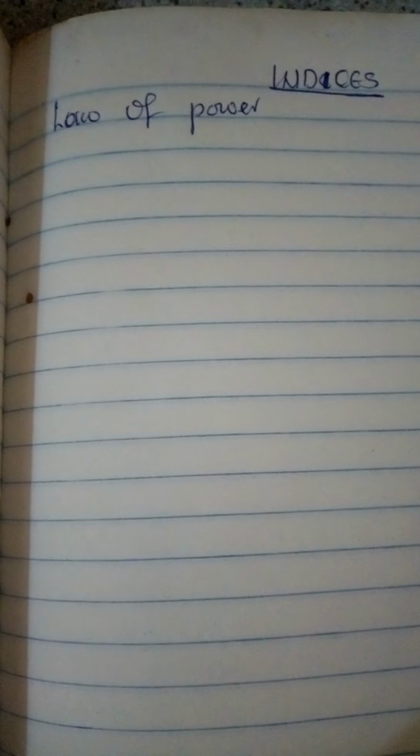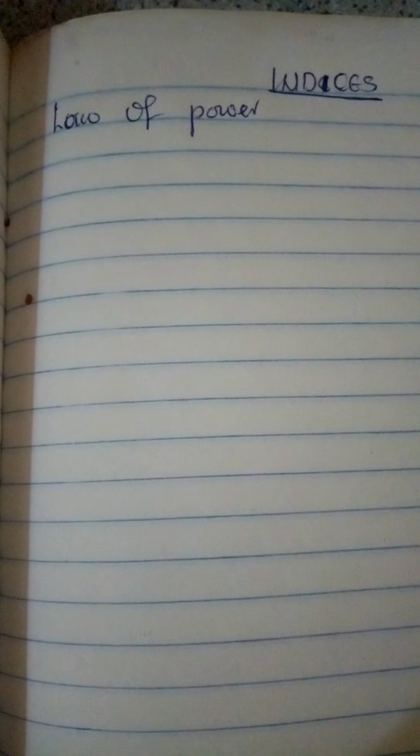In indices, the law of power simply states that when a number or variable is being powered by another power, both powers will be multiplied.